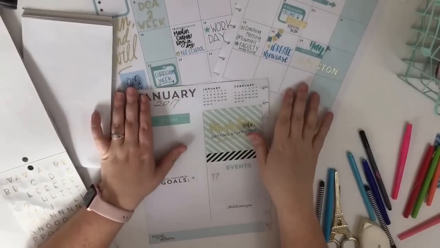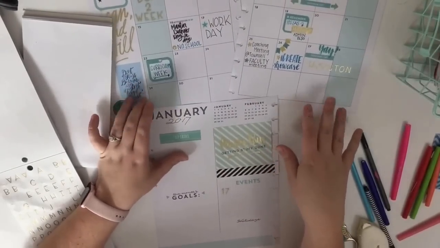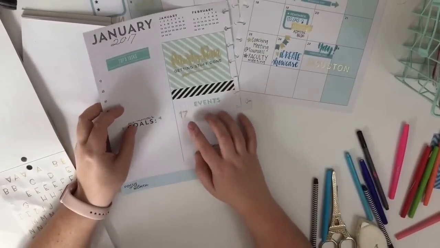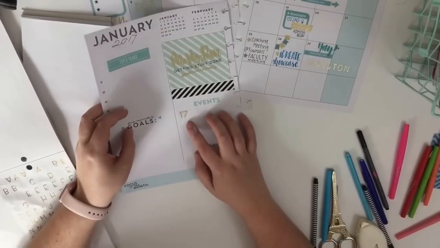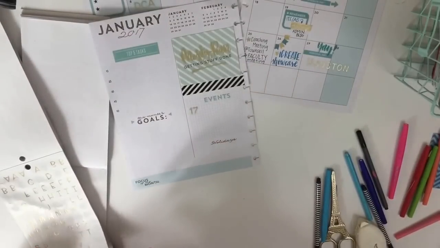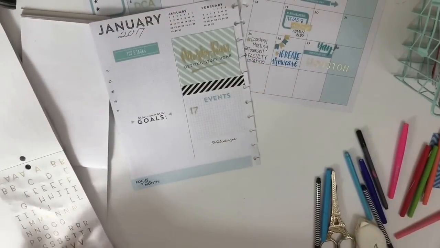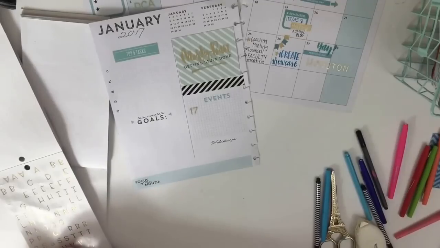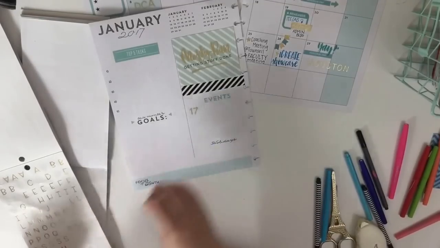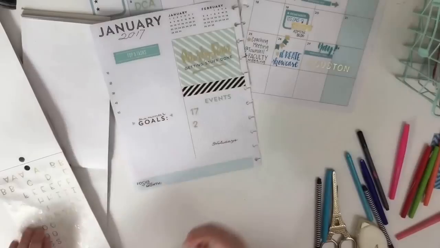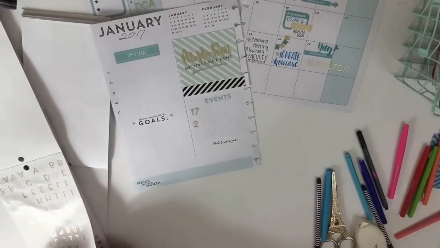Next I'm going to do probably the 25th. I'm actually going to do the 26th. No, I'm going to do the 25th and the 26th. Actually, I only have 1, 2 that matches. So I'm going to do a 2 and a 5.